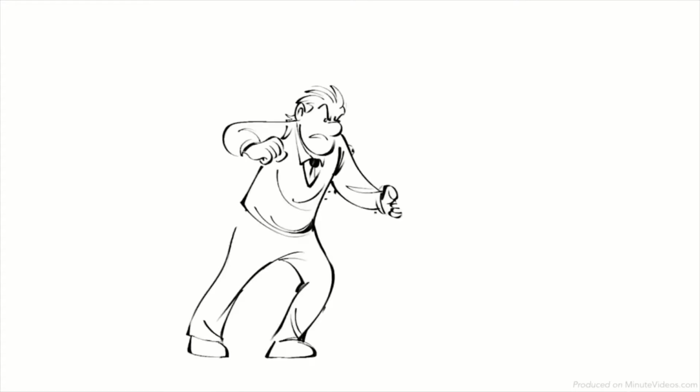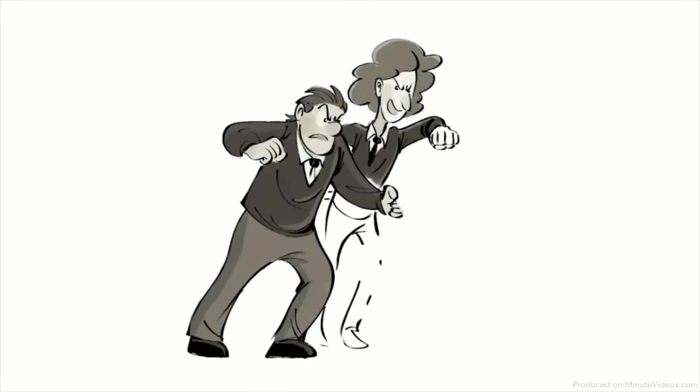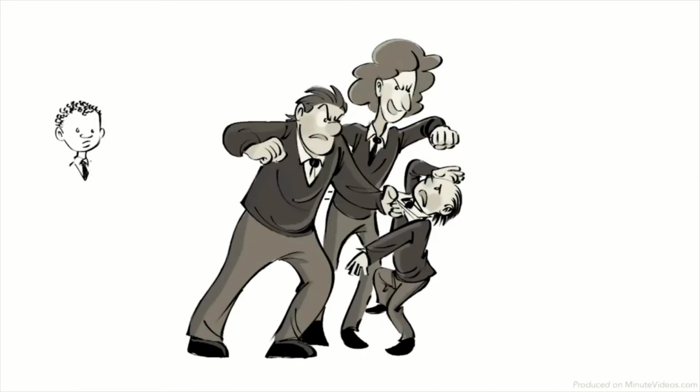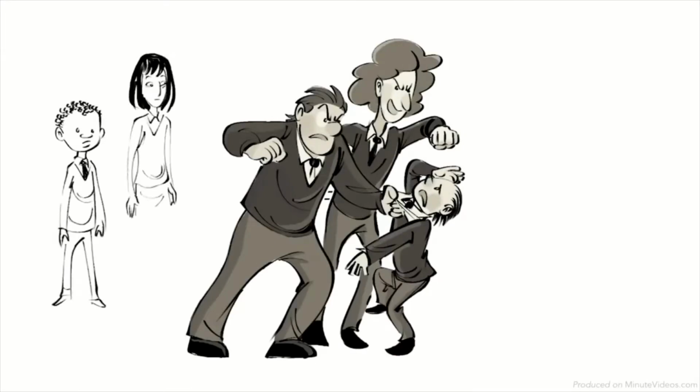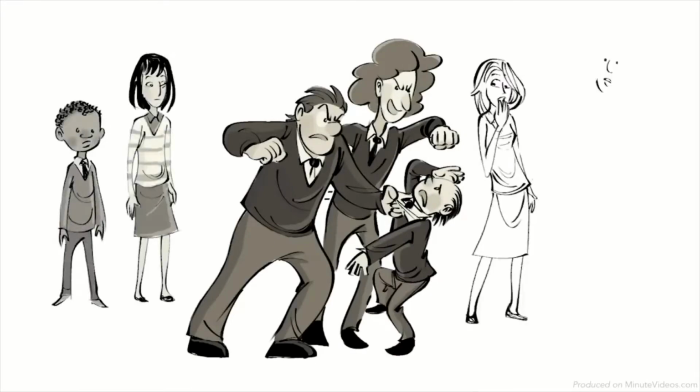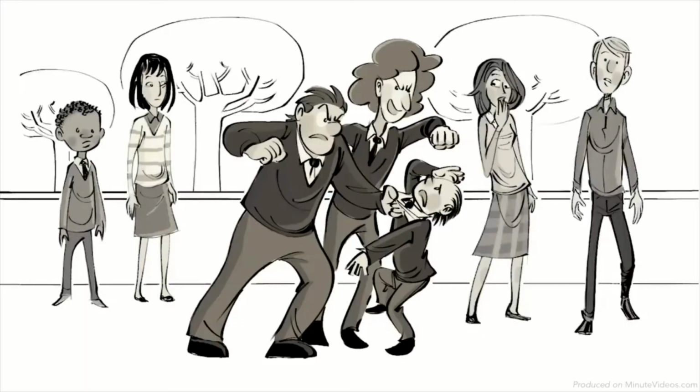There is a fight in the schoolyard. 2 ninth graders are beating up Tom. Those who watch the fight are at different stages of moral development. Let's see what they do and how they justify their behavior.